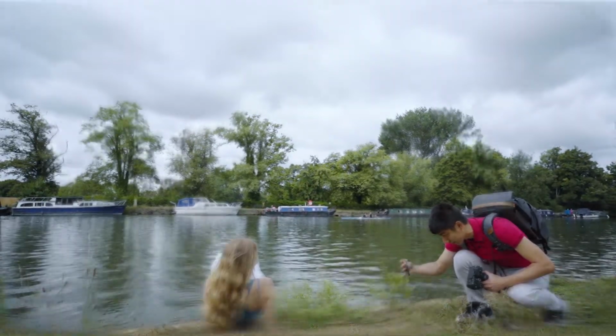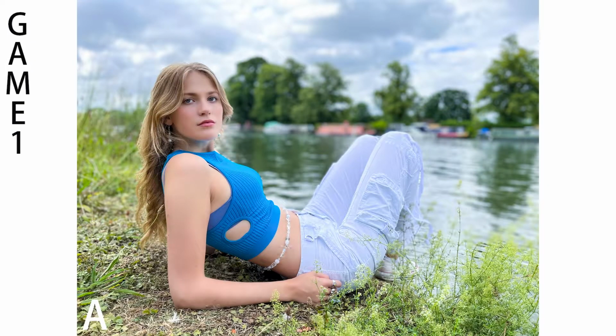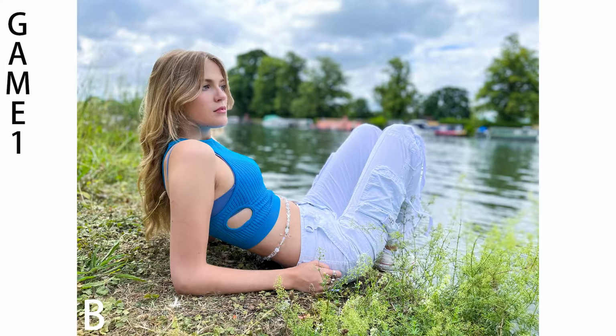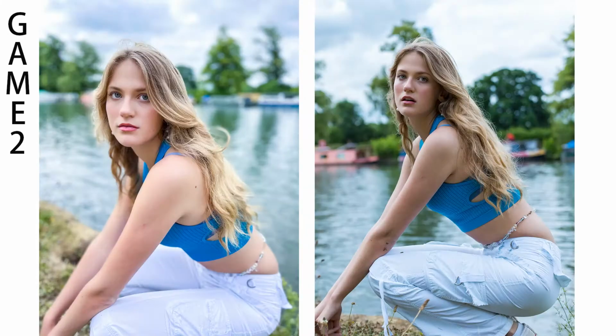Cool. The answer is both photos are taken by the iPhone. What surprised me most is how well computational photography has evolved in recent years. And if I'm looking at those photos on my phone, can I really tell the differences? Now let's go to game 2.